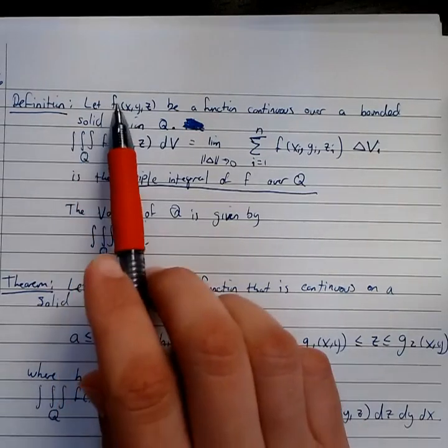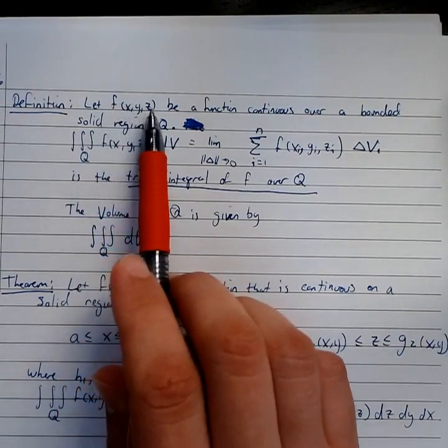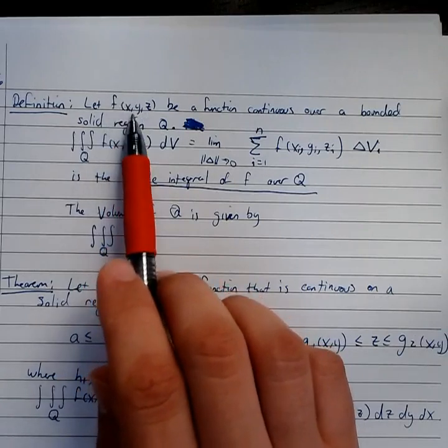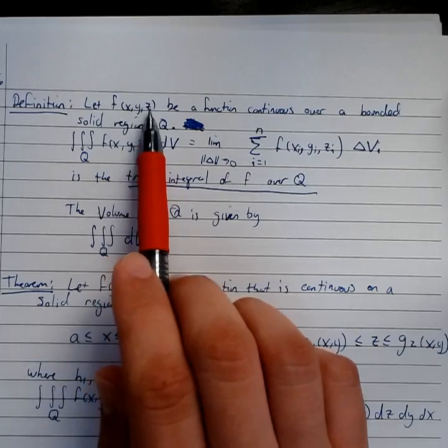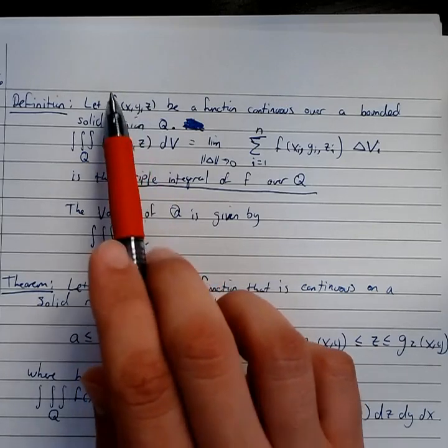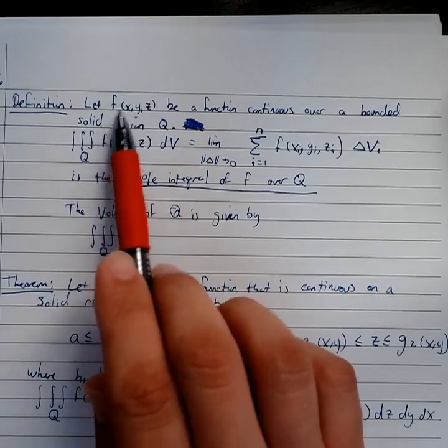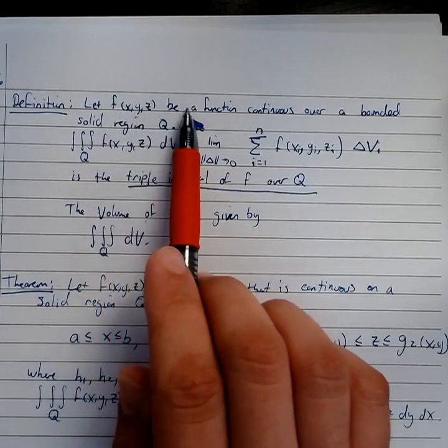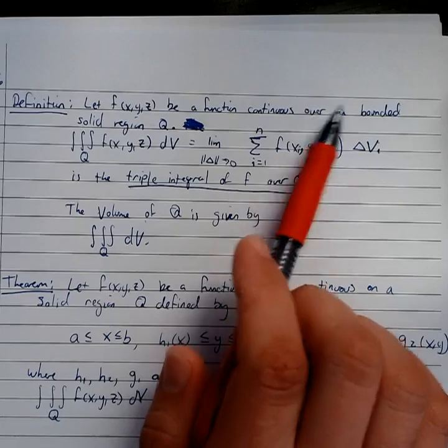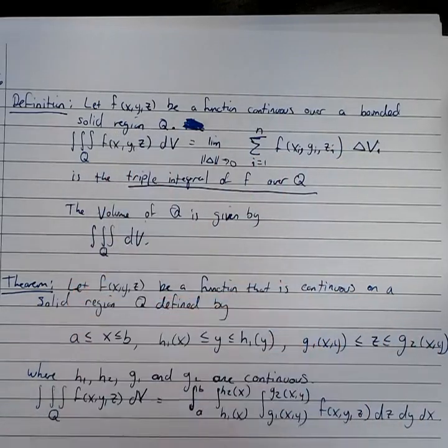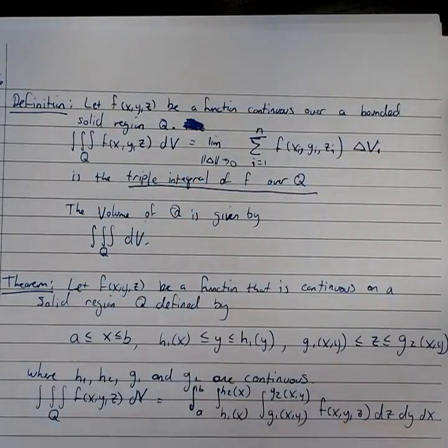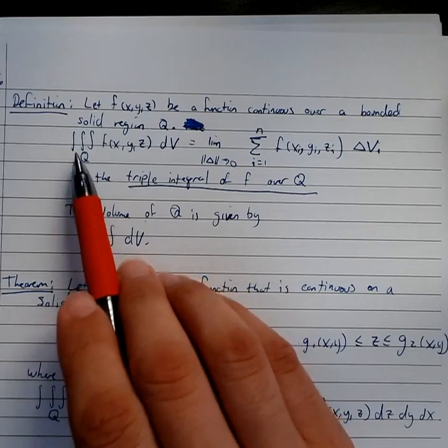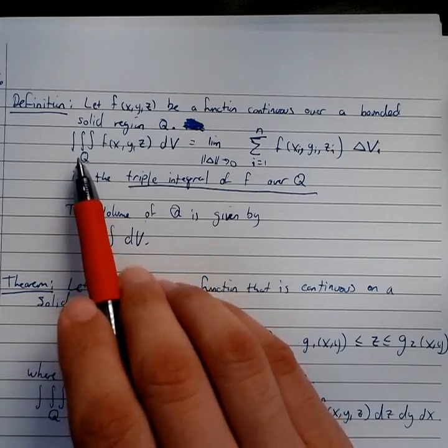So, definition. Let f of x, y, z. Now we have 3 variables for our domain, which means our function is a 4-dimensional object, 3 for domain and 1 for its range. Let f of x, y, z be a function that is continuous over a bounded solid region Q. Remember, it's bounded and solid. It's not just the outer area, but the stuff inside as well. This object is called the triple integral of f over Q.